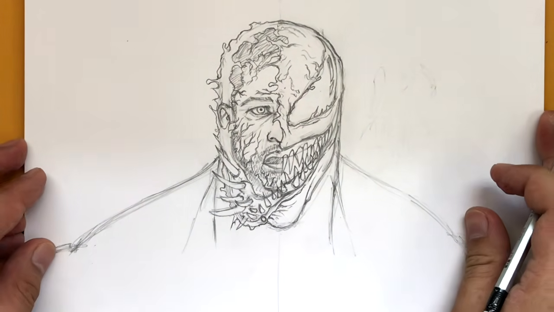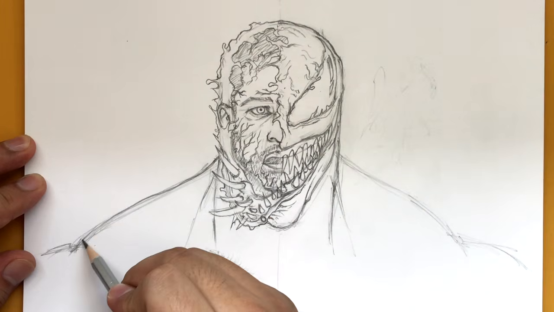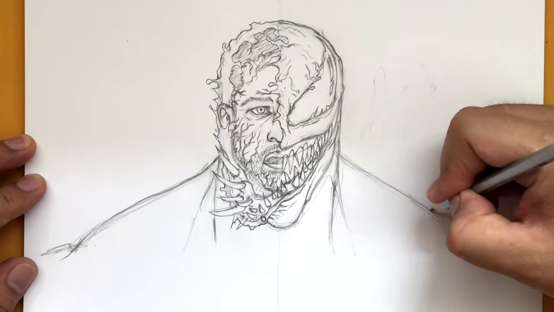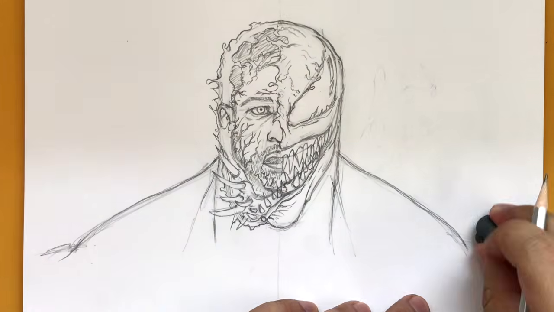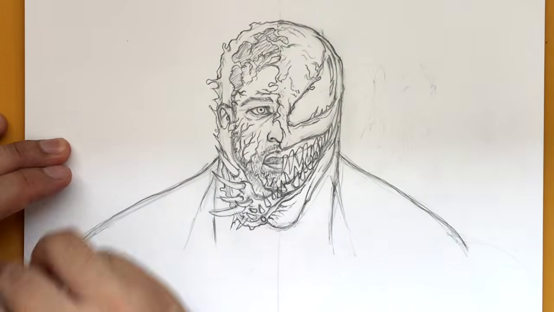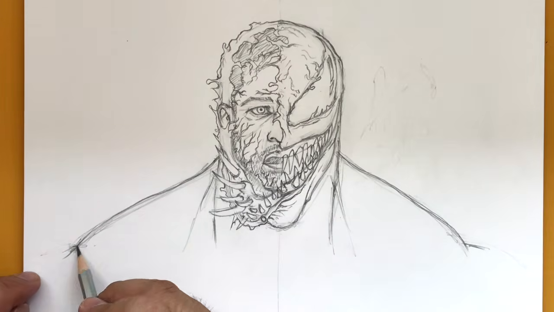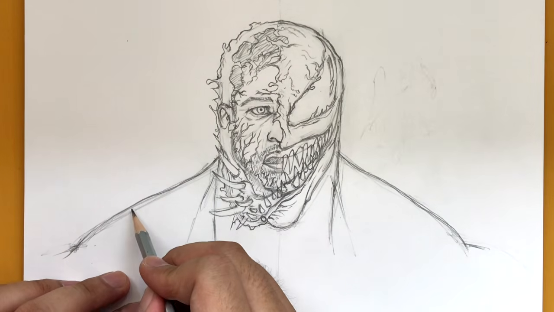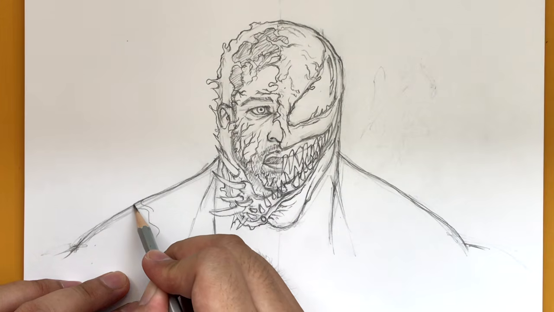These, I'm going to draw them kind of smooth, like that, and like this. I'm going to erase these lines here so that all we're left with is just the shoulder part, right? Okay, and then now what we're going to do is draw these veins, and I'm going to start with this one right here.